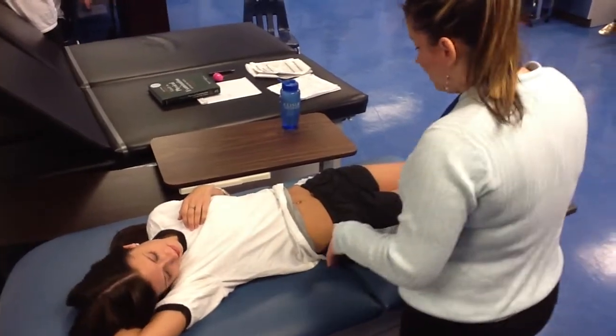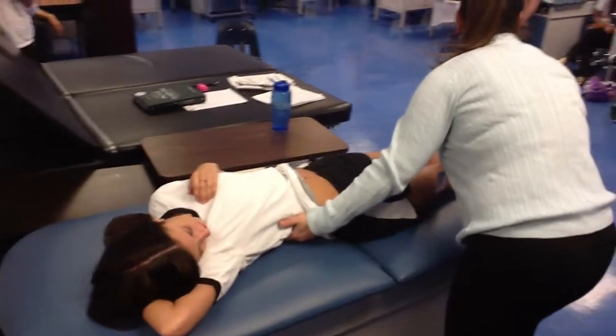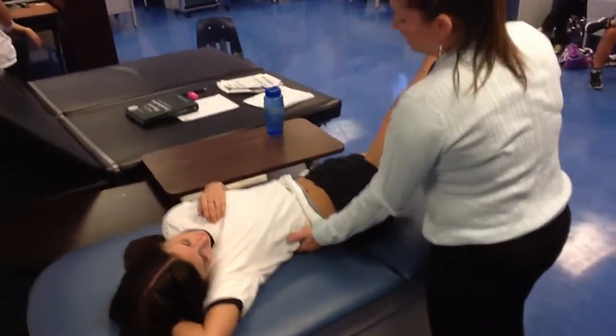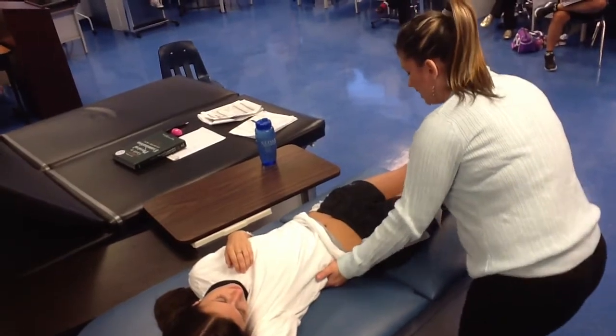Then I'm checking the range of motion. I would place my left hand underneath the back of the patient and ask the patient to lift up their leg and feel their back come against my hand. Flexion, and then extension of the hip.